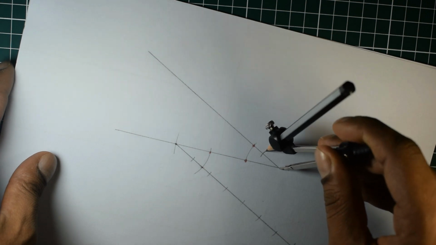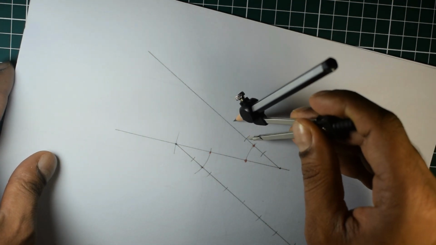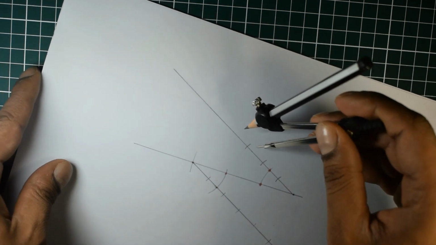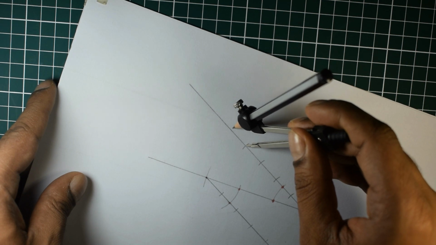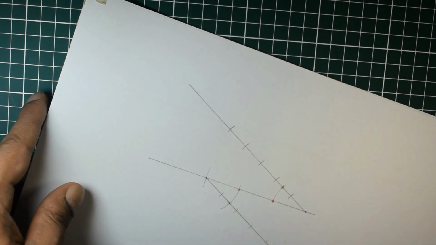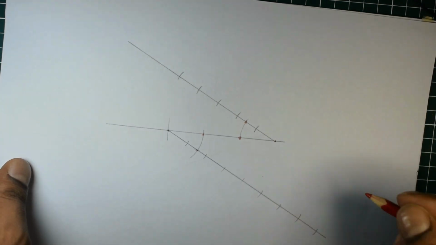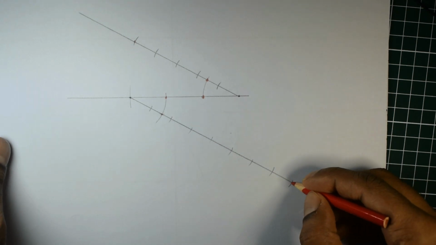So that will be A1, A2, A3, A4, and A5. So we have A5 and B8. If we join those two, that is A5 and that is B8, we will have the required answer.